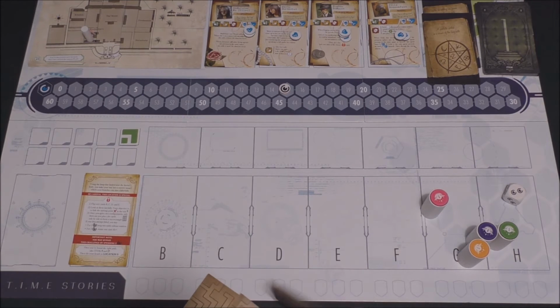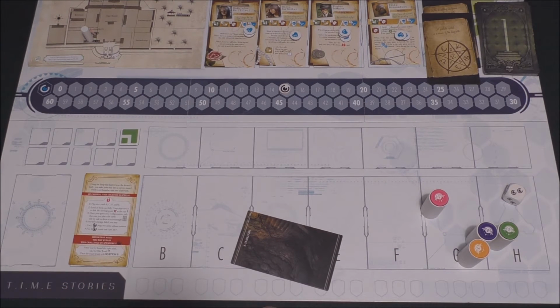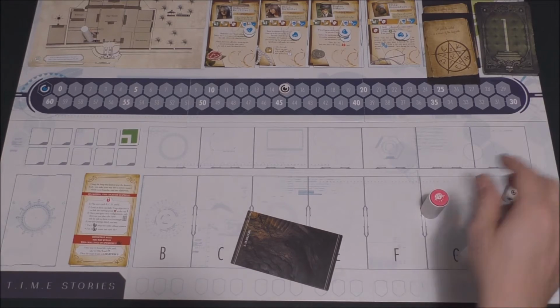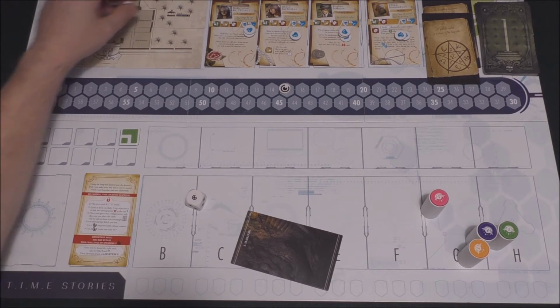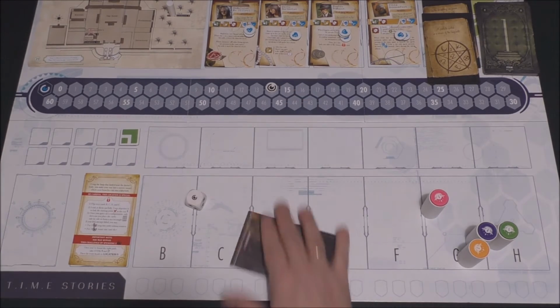And now there's a thing I don't know. It says the team heads to location 9. And I don't know if I need to roll the die, so I'll just do it and go to location 9. Oh, that's a cheap one, so that's great. We'll go to location 9 and we'll just use one more.